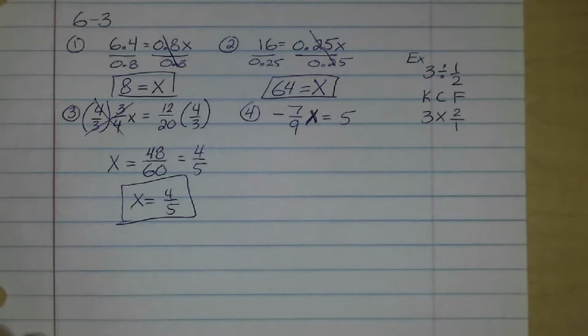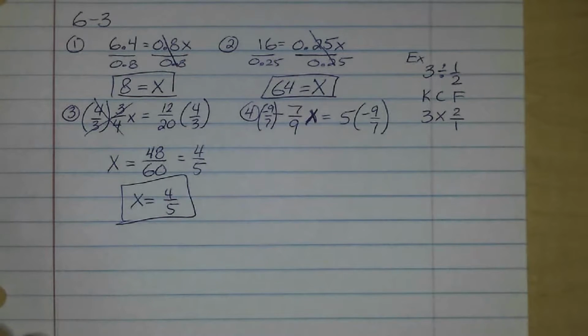For problem 4, the coefficient is not just 7/9, it's negative 7/9. You have to include that negative sign with your reciprocal. So what we would do is multiply both sides by negative 9/7. On the left-hand side, the two fractions cancel out, leaving x. And on the right-hand side, before I multiply, if I want to, I can turn that 5 into a fraction by putting it over 1.